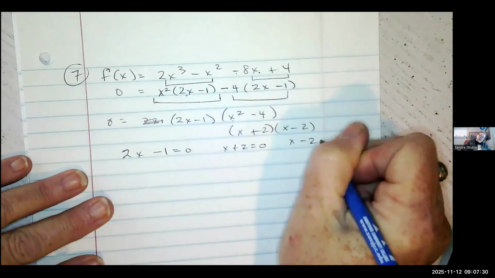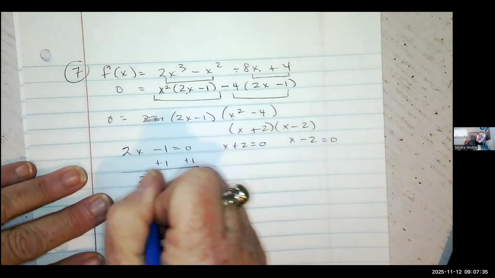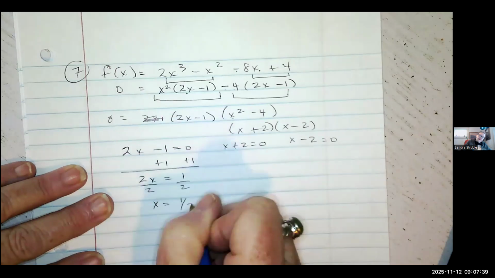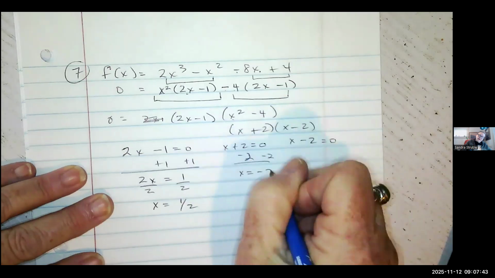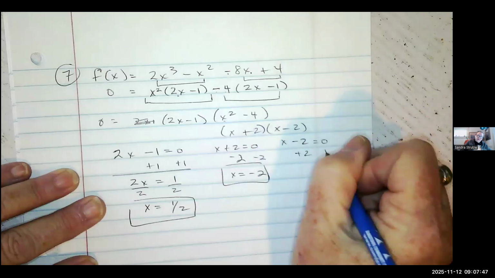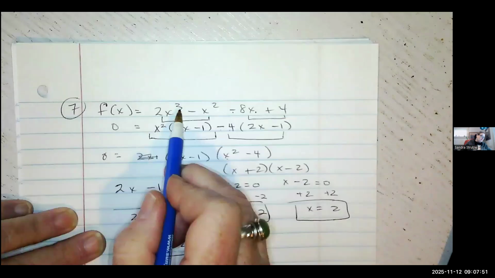Add 1 to both sides. 2x equal 1, divide both sides by 2, x is equal to 1/2. Subtract 2 from both sides, x is equal to -2. And add 2 to both sides, x is equal to 2. We have 1, 2, 3 with a degree of 3. We've represented all of our zeros.